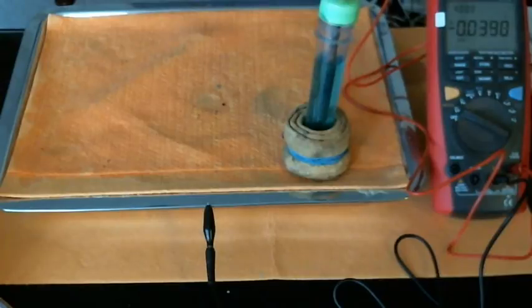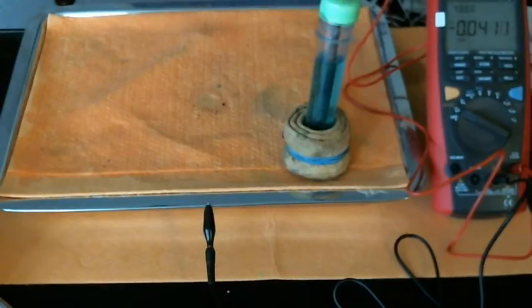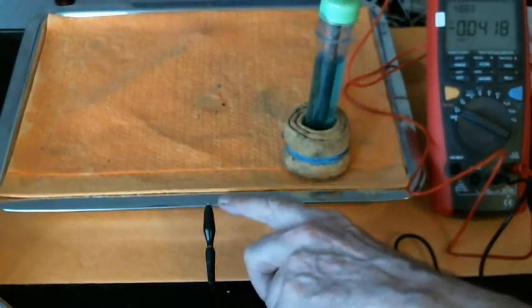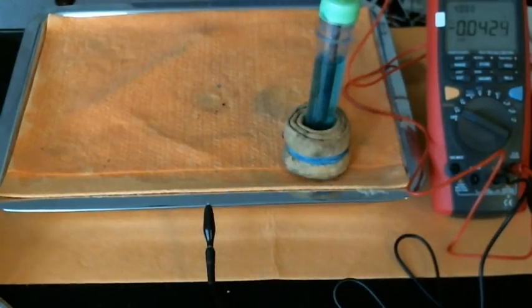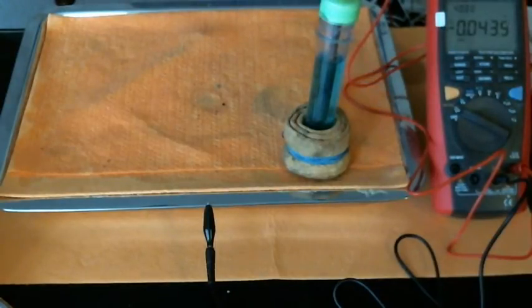Now, if this was a fixed reference potential in this demonstration, because this connection to the tray has not moved, then this voltage will be the same wherever I put the reference, the copper sulfate electrode, because a reference electrode or a reference potential means that that is the stable potential against which we measure or compare the unknown or variable potential.